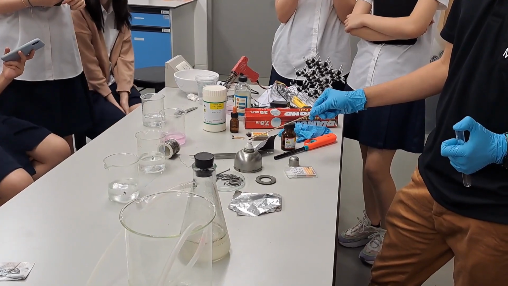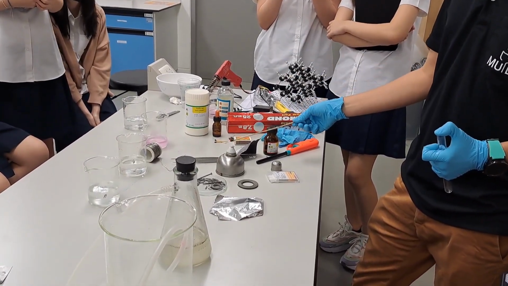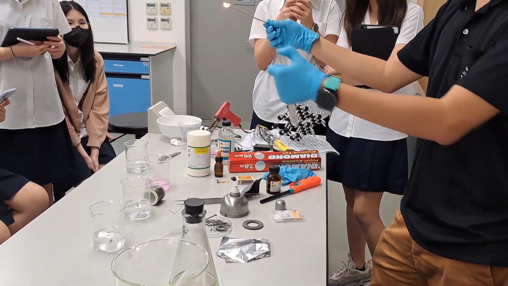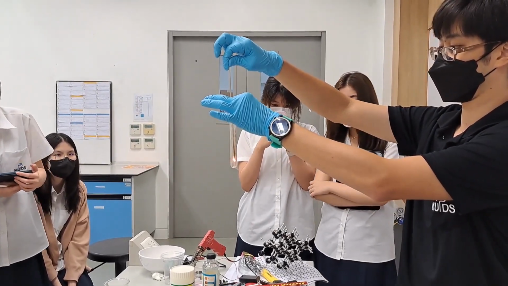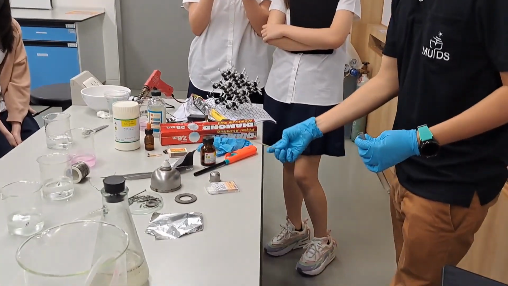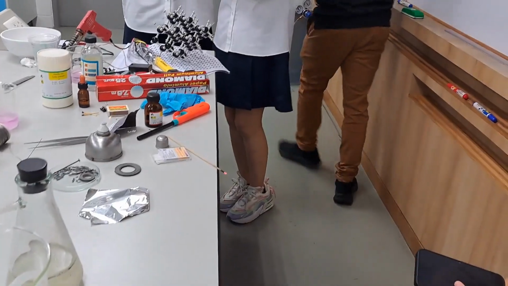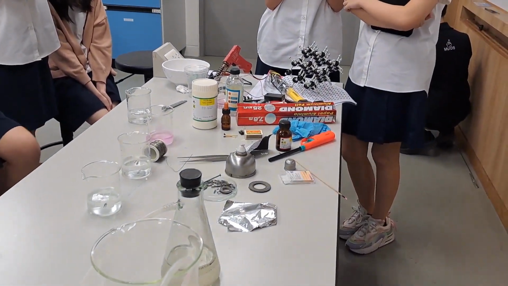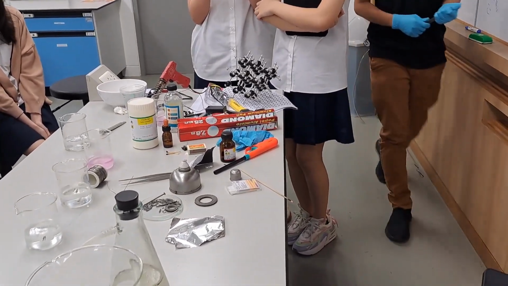Now I will burn this up, and you will see what happens if I drop this burning stick into oxygen. 1, 2, 3. All right. Is that flammable? Maybe not, unsure. Is it flammable?